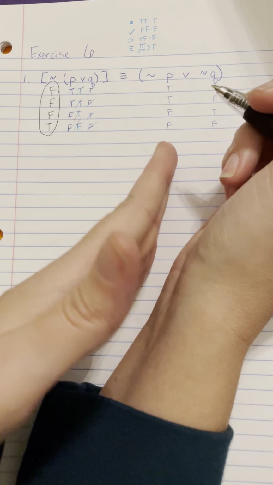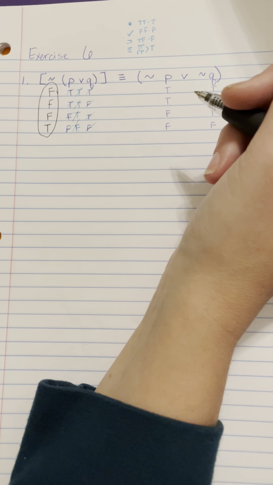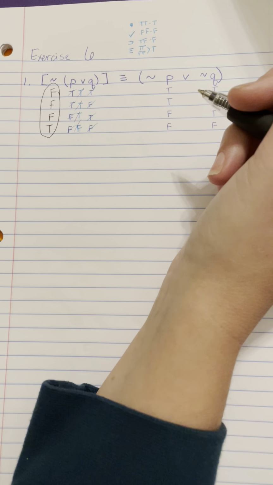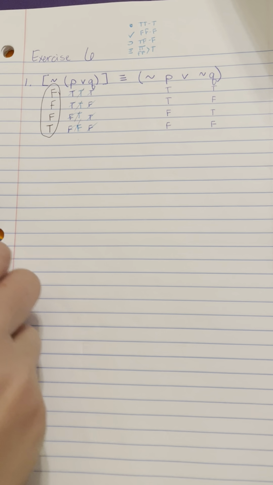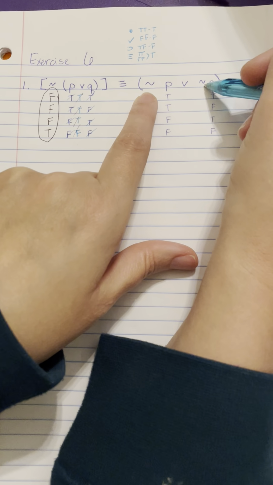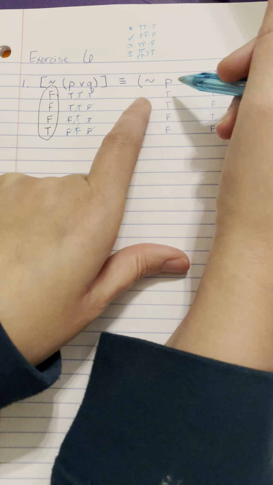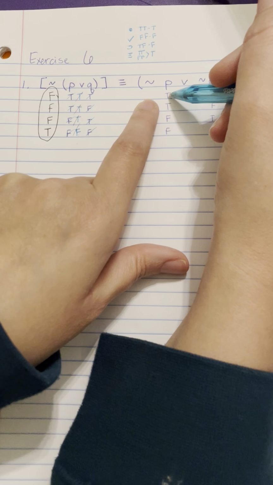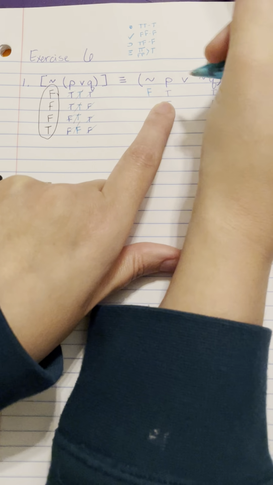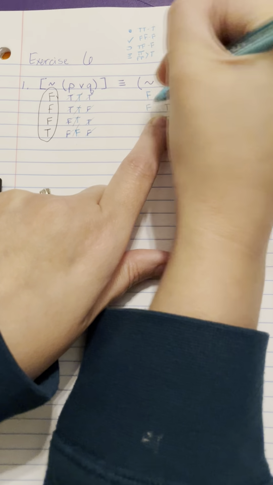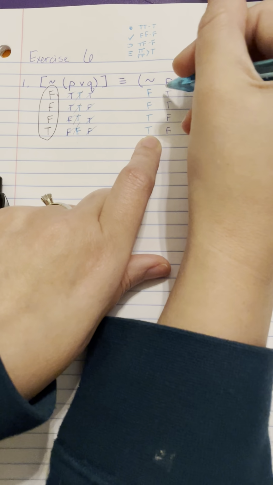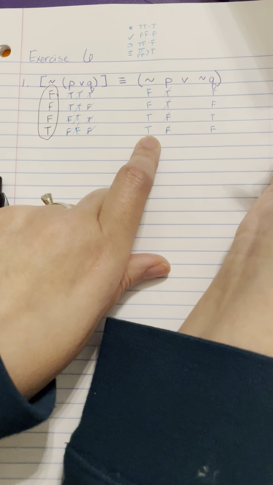Okay, so now we're going to go to the other side of the biconditional. You can think of it like an equal sign. Let's go to the other side of the equal sign. The next thing we're going to do is each of these negations before we do this. So we're going to do the opposite. The opposite of true is false. The opposite of false is true. Okay, and we're done with that one.